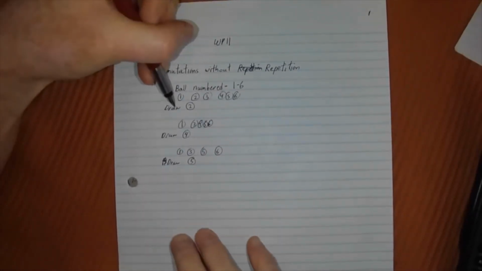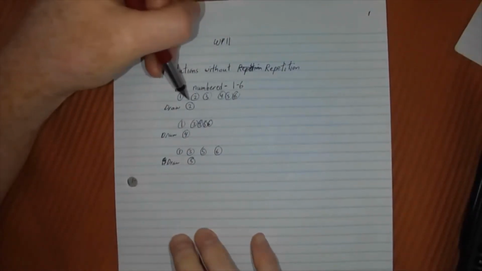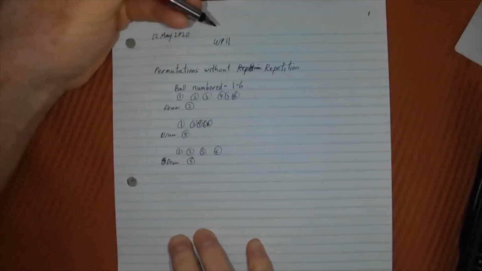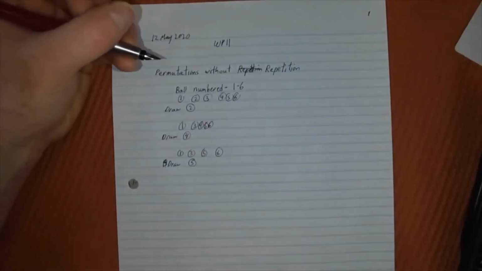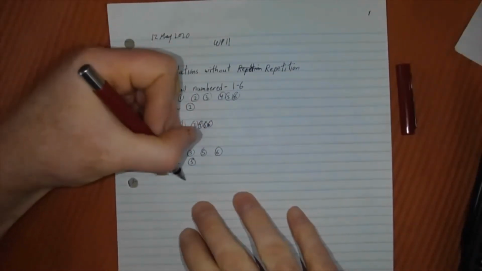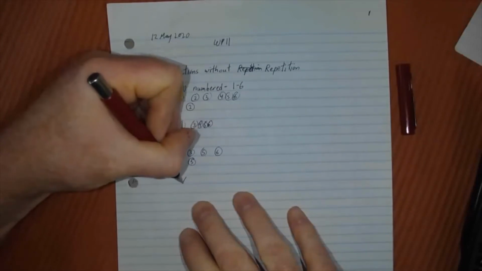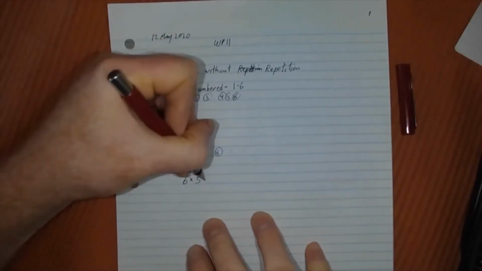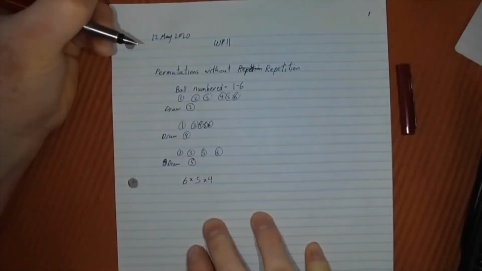So our first draw, we had 6 choices. Our second draw, we had 5 choices, and then we had 4 choices. So how many different combinations would we have? Well, we could write it as 6 times 5 times 4.